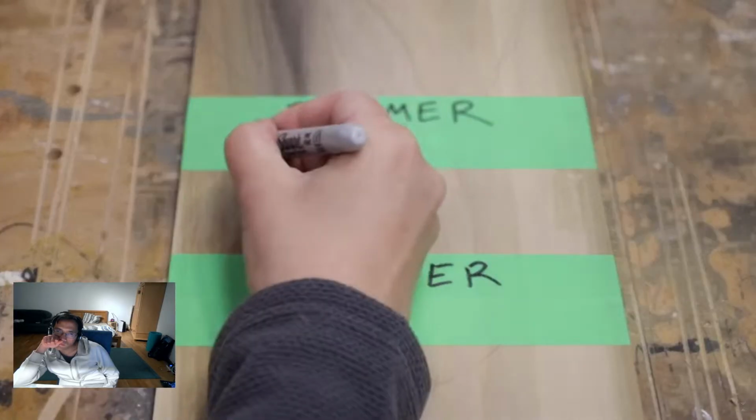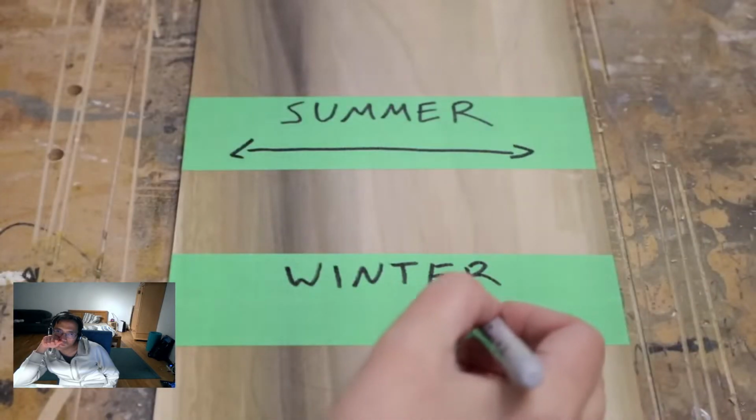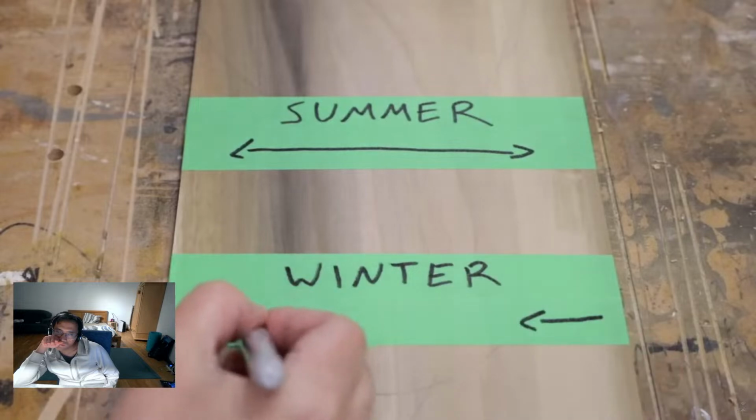So, what is wood movement? When the seasons change, the amount of moisture in the air changes as well. Where I live, it's dry in the winter and humid in the summer. So in the summer, wood will expand, and in the winter, it will shrink or contract. Think again of the straw analogy. All of these straws will fill with moisture, causing it to expand, and vice versa.